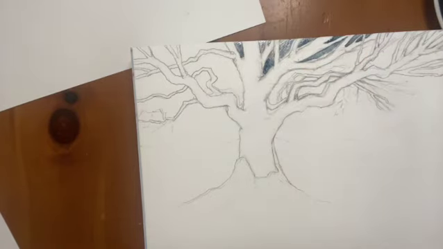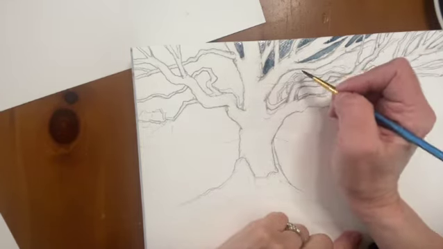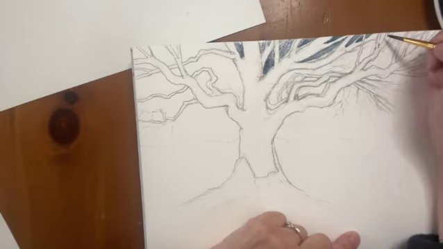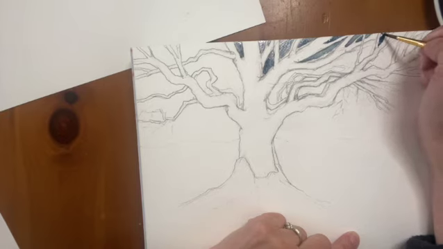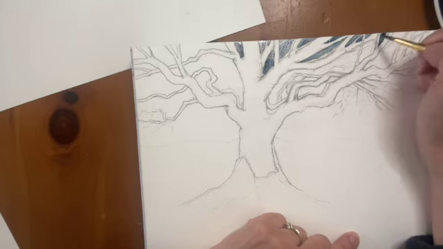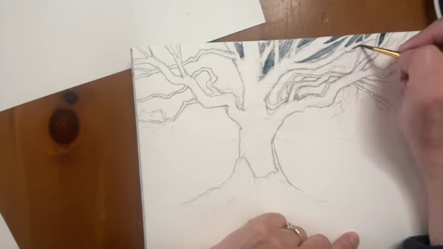But the tree itself is going to have, I don't want to go too dark on the background because the background has to be lighter than the tree will be. In some of these little spaces, I'm not adding water first, as you can see.